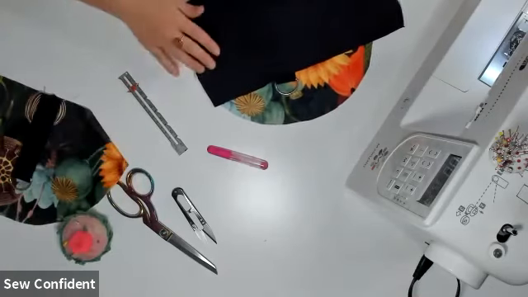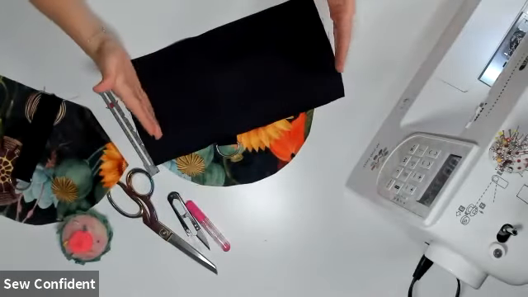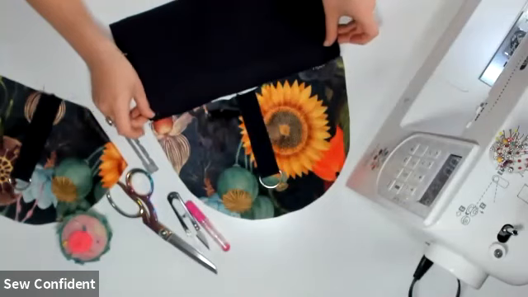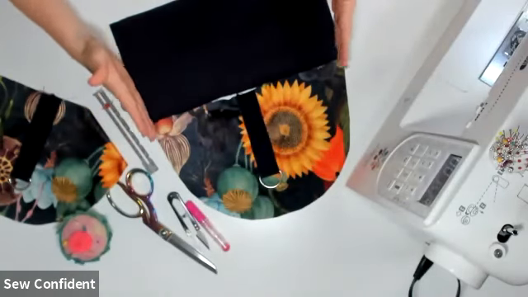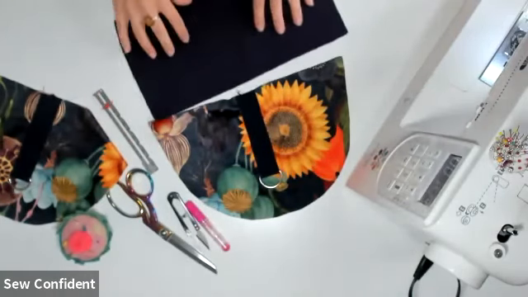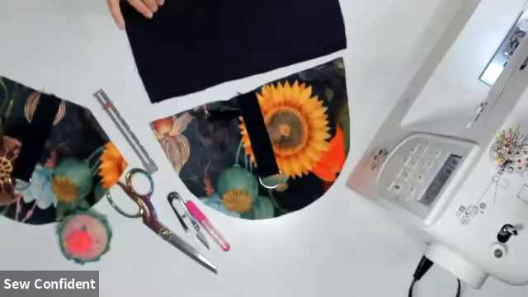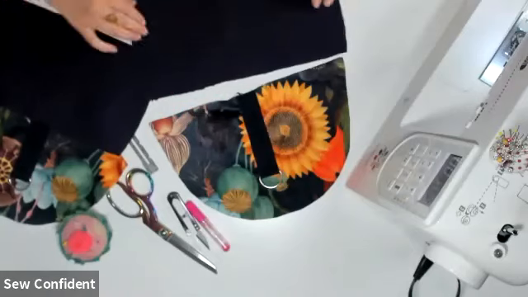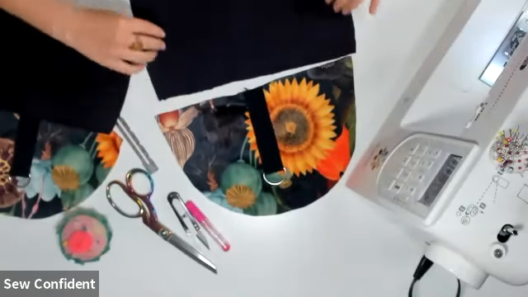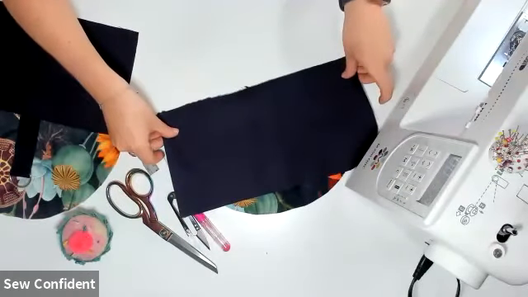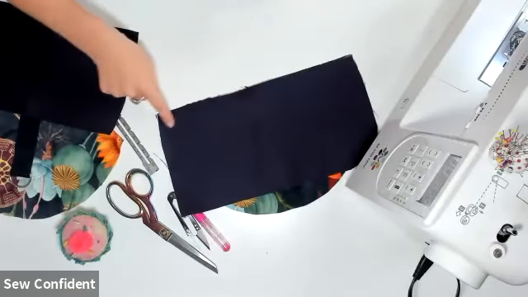So making sure that the slightly curved end is there. So not like that, although there's not much difference right enough, but there is a different shape. So right sides together, and we're going to be stitching along that bottom edge.